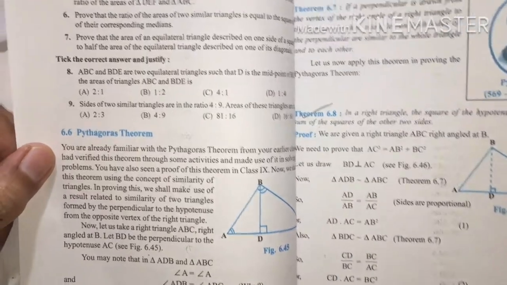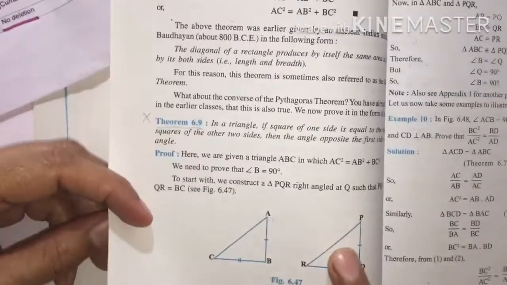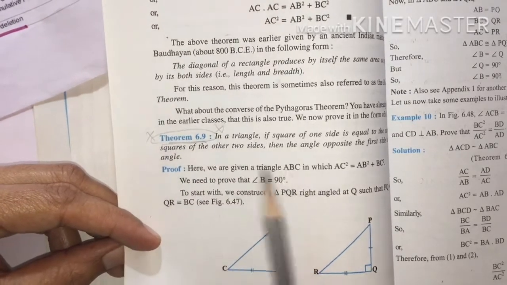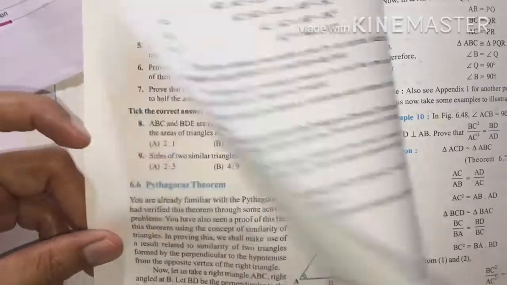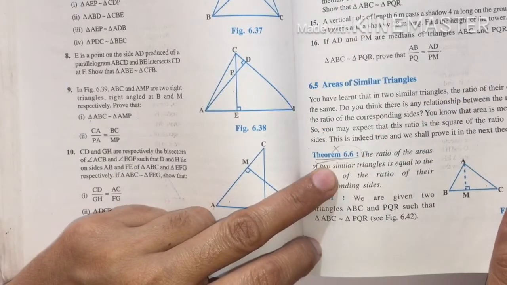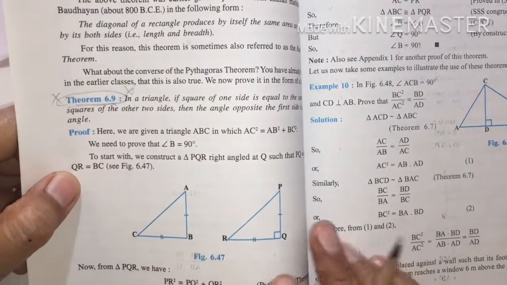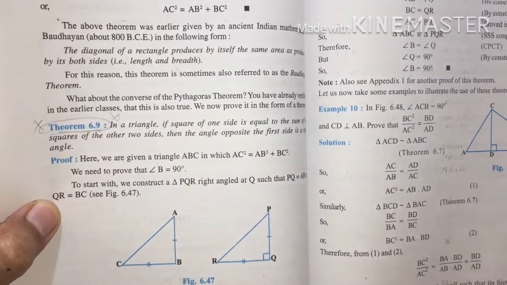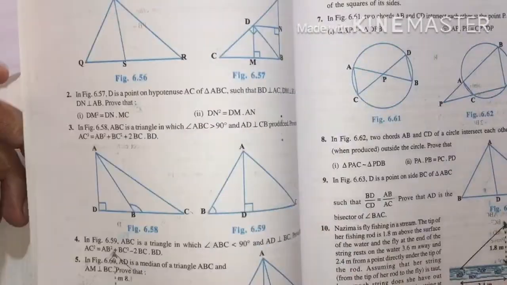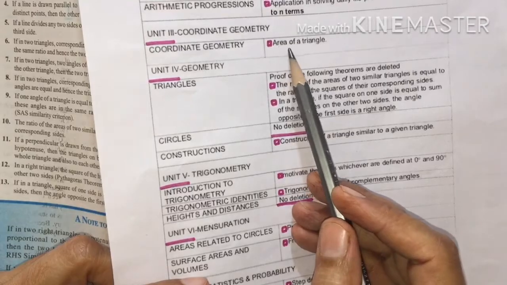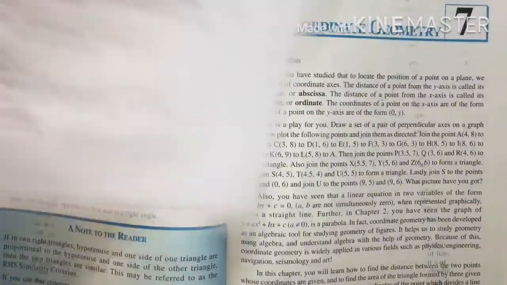This is not removed, but the converse of this theorem, the converse of theorem 6.8, has been deleted. 6.9, converse of Pythagoras theorem. Based on these two theorems, 6.6 and 6.9, the proof will not come and the questions will also not come from chapter number 6. Chapter number 7 is coordinate geometry, and from coordinate geometry, area of a triangle has been removed.